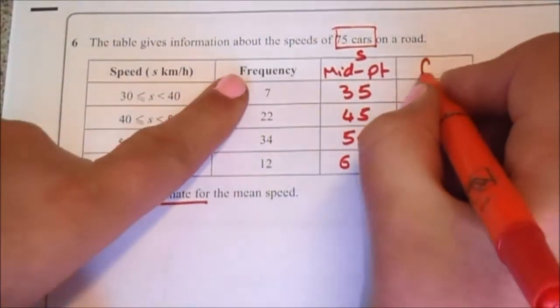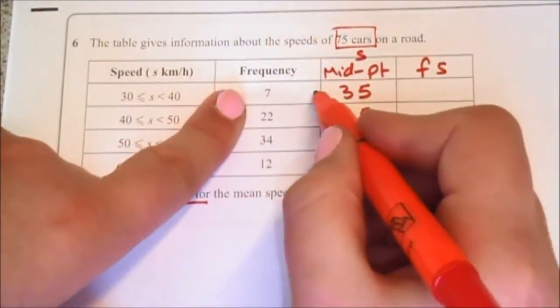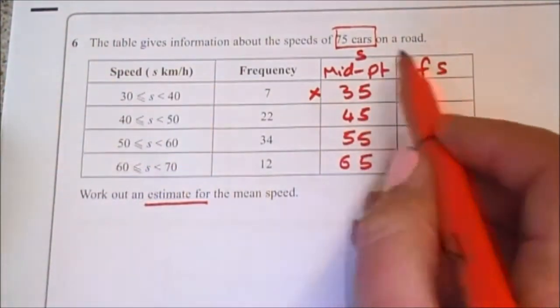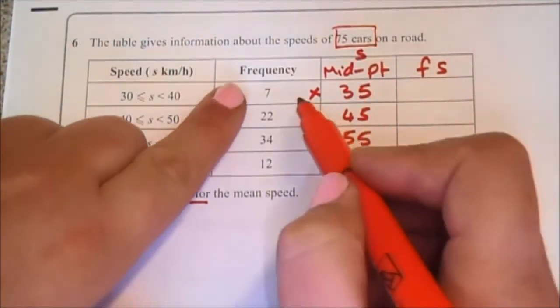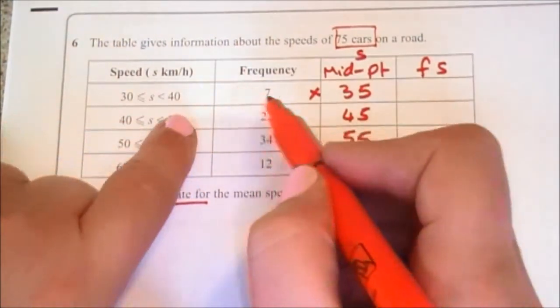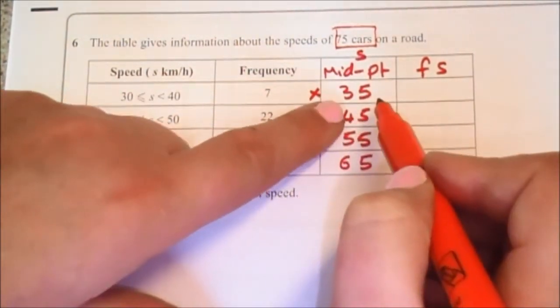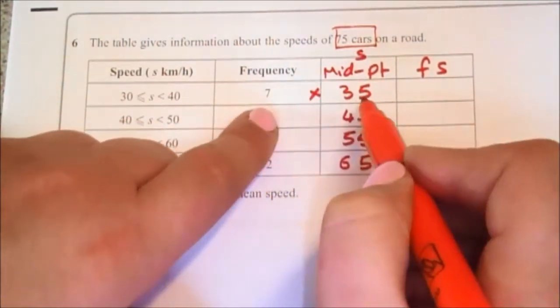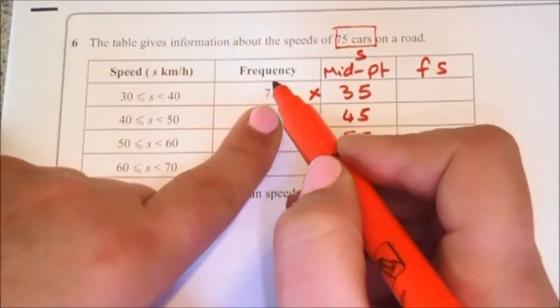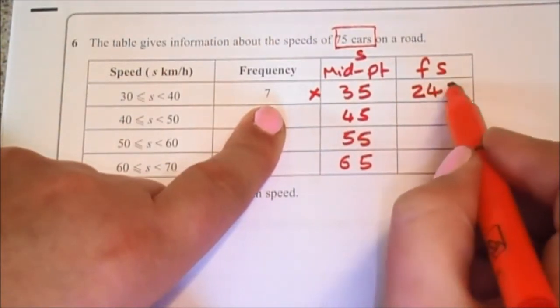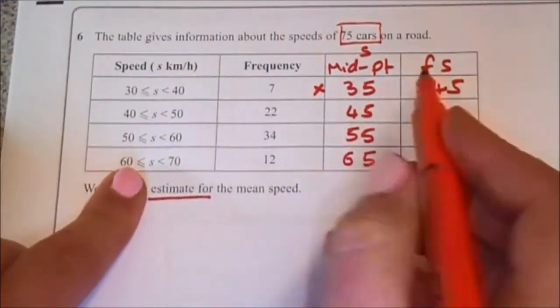Then I need to find my frequency multiplied by the midpoint, which I've called S in this case. The reason I do that is because I'm saying there were 7 cars travelling at 35 miles per hour. So altogether they had a speed of 7 times 35, which is 245.